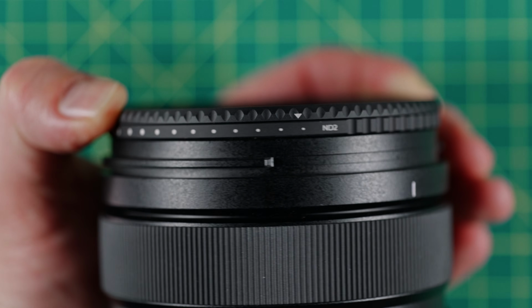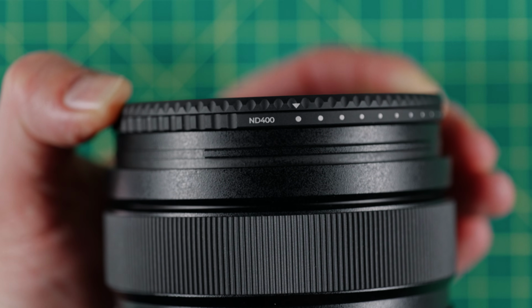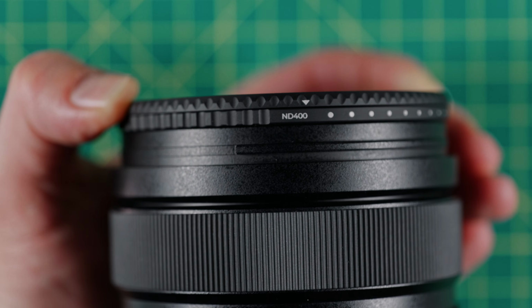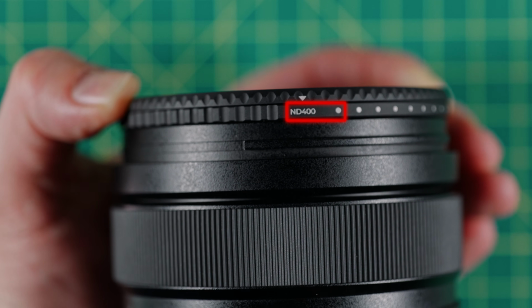Also, the ramping from ND2-32 goes from here to here on the filter, and then the final jump from ND32 to ND400 happens in this very little range. That means that it can be challenging to get a precise exposure at the higher range, as even the most subtle of movements will change the image quite a bit. However, the fact remains that it is possible. You do get a 1 to 9 stop variable ND range in a single filter.